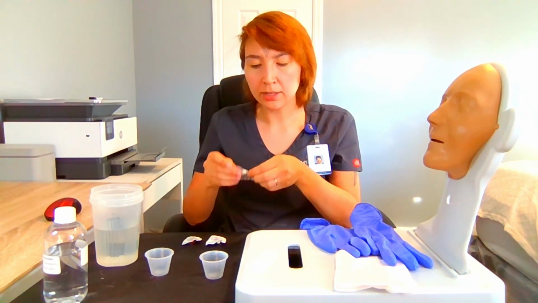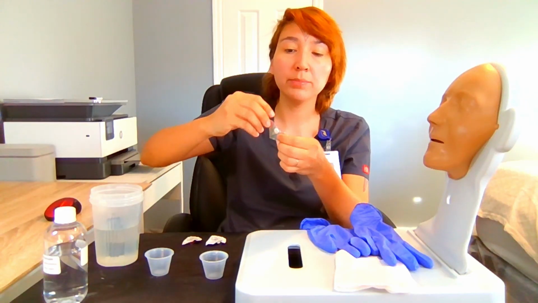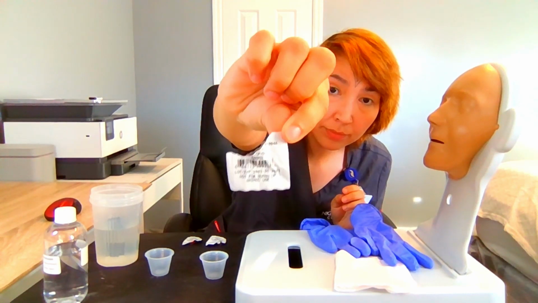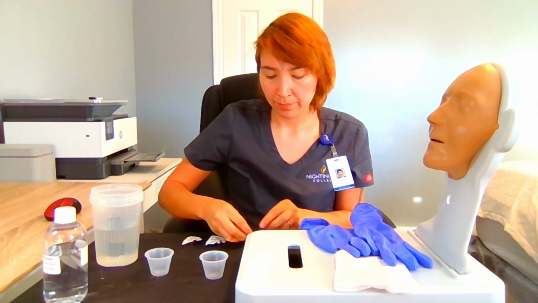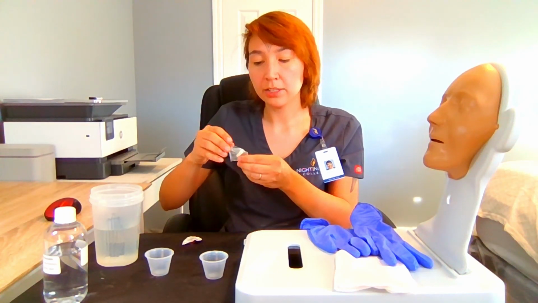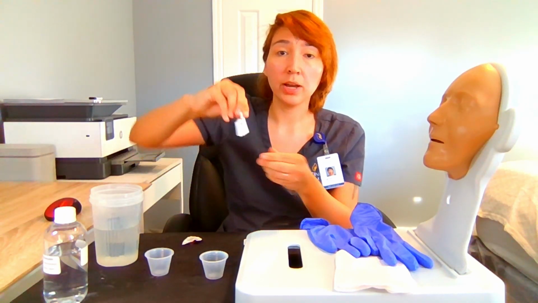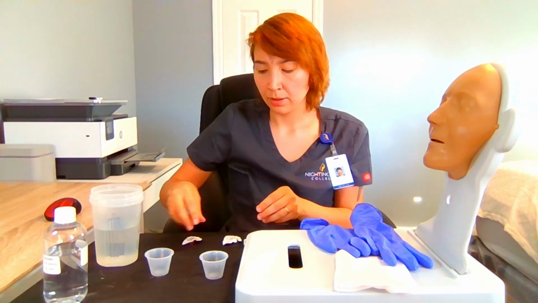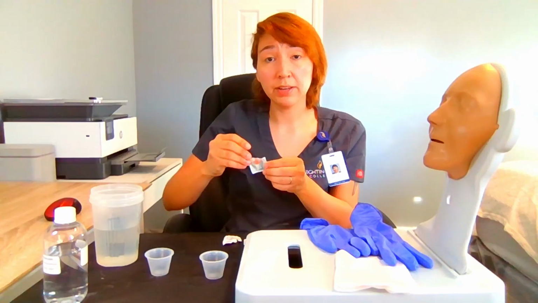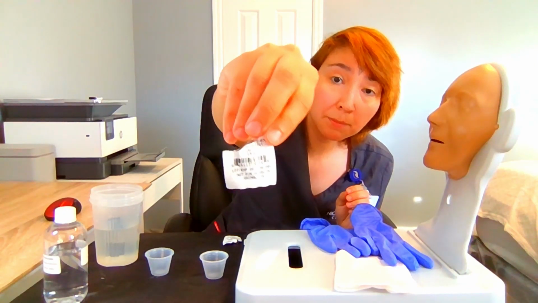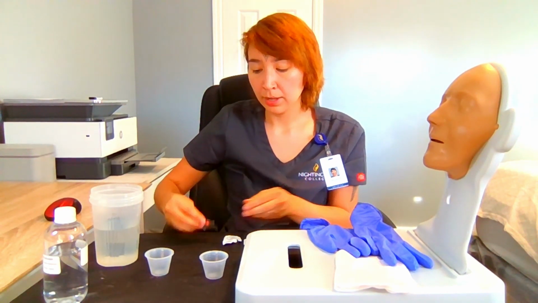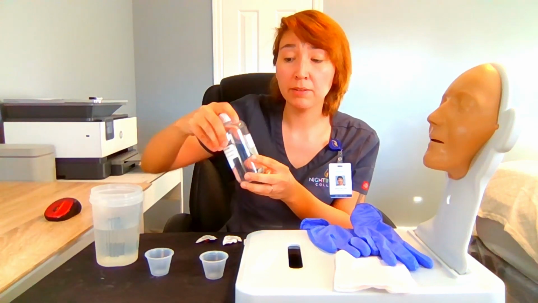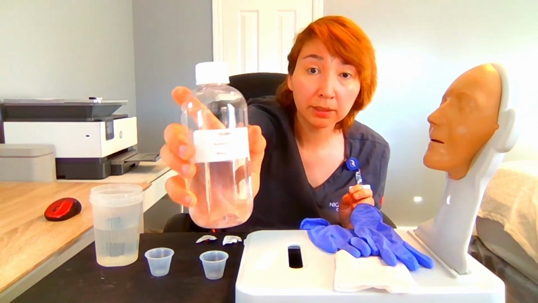The second one is metformin for 500 milligrams. The next one is phenytoin for 100 milligrams. The next one is ferrous sulfate for 65 milligrams. And the last one is acetaminophen, 500 milligrams per 15 milliliters.